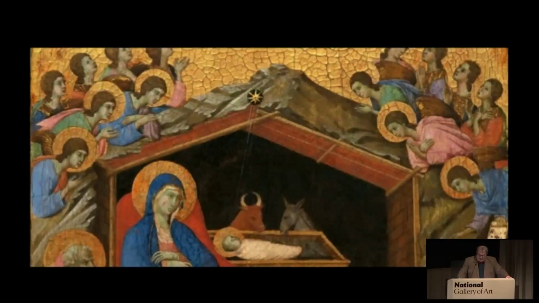Now, when we look at a detail of that particular painting, you'll notice a couple of things. First of all, once again, you see Mary, and you see the Christ child in swaddling. You see the ox and the ass, the angels up above, the star. But what's interesting here is there's a conflation. We don't just have sometimes a typology, Old Testament, New Testament, but sometimes we have Orthodox versus Western as well.